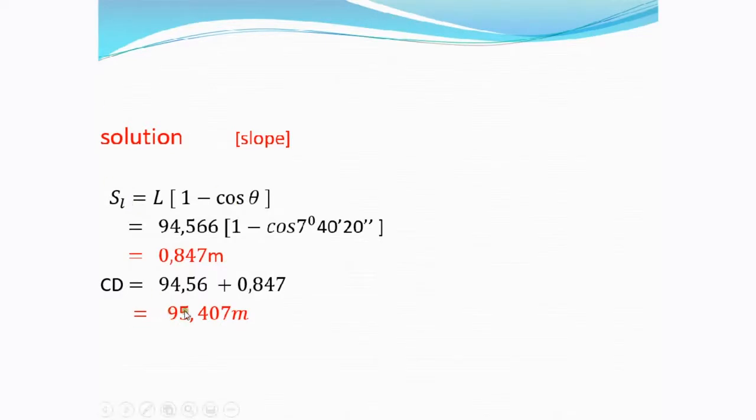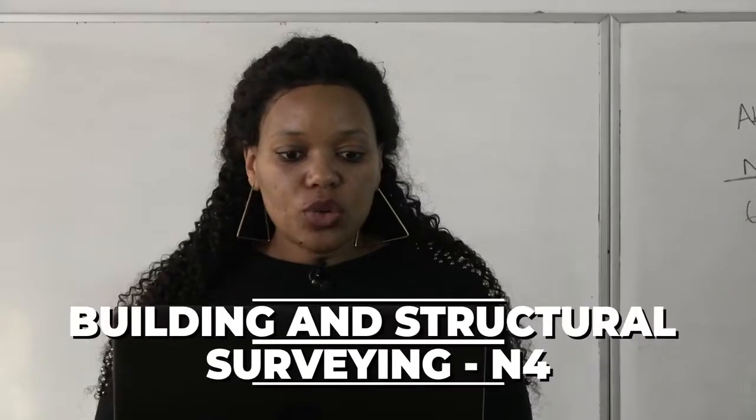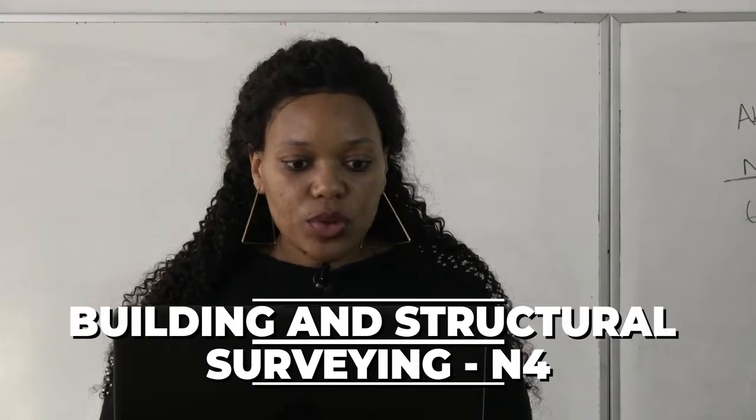Okay, for the correct distance, it will be equal to the given length that you were given, which is 94.56, plus the correction due to slope, which is 0.847, which will give us 95.407 meters. Okay, so that was our last paper for today.